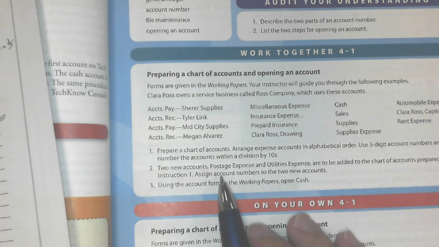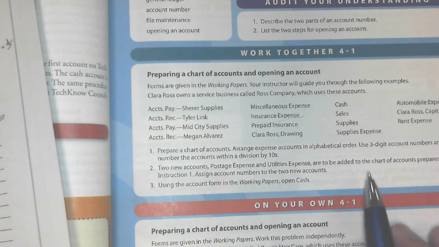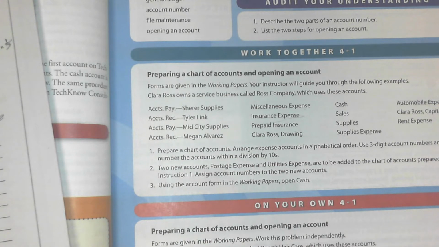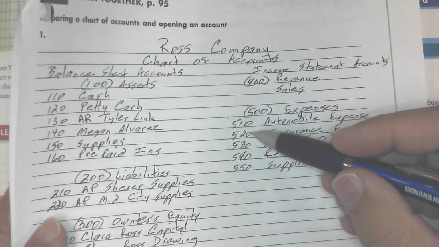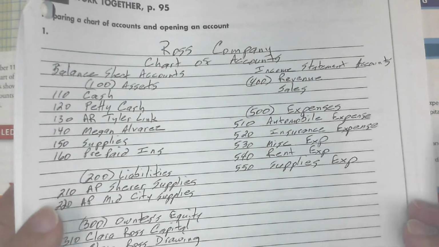Two new accounts, postage expense and utilities expense. They're to be added to the chart of accounts, prepared in instructions, assign the numbers to the two new accounts. So remember, we've got the extra space in between here. That's so we can add new accounts.